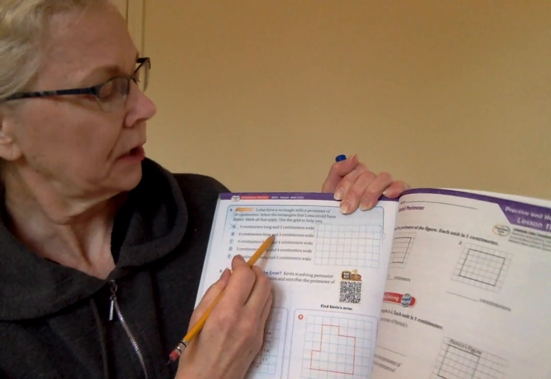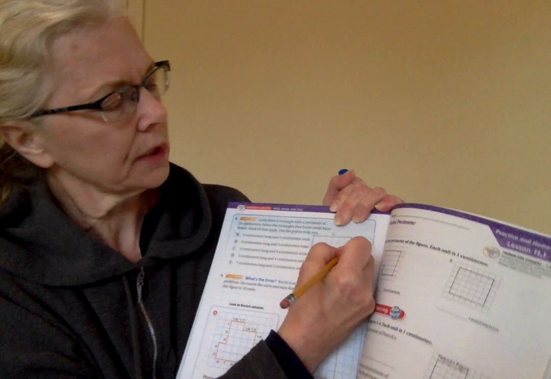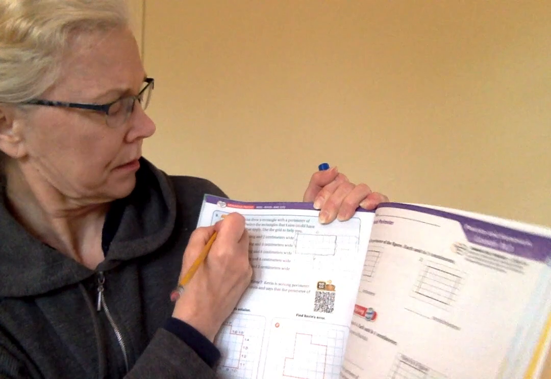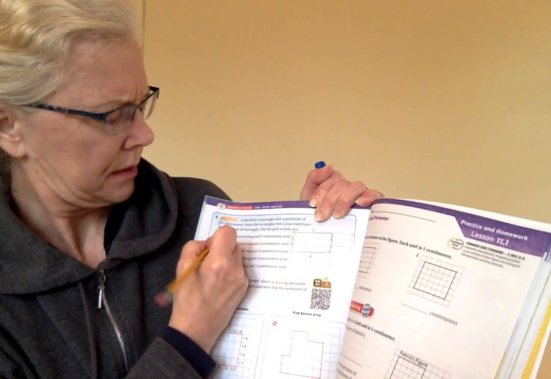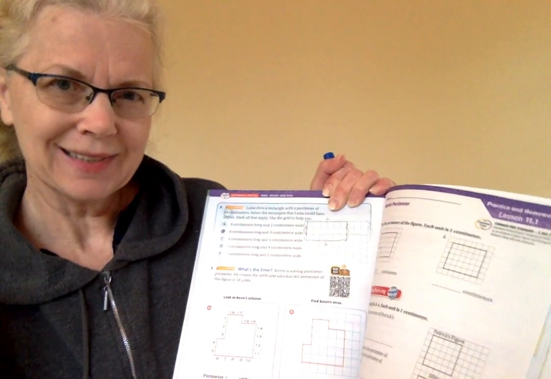6 long, 3 wide. Let's see. 1, 2, 3, 4, 5, 6. 1, 2, 3. Okay, let's count them. 6 plus 6 is 12. 13, 14, 15, 16, 17, 18. Did it work? And you can do the rest that way. And then we'll come back and we'll take a look at our lesson, but I want you to work through some of those problems on your own first. All right, see you in a little bit.